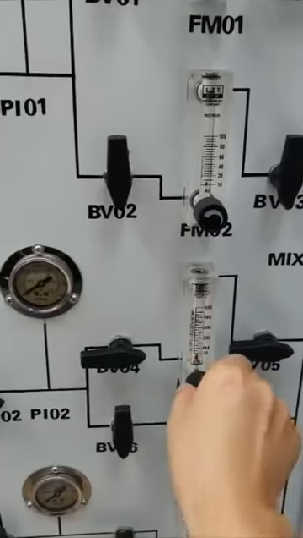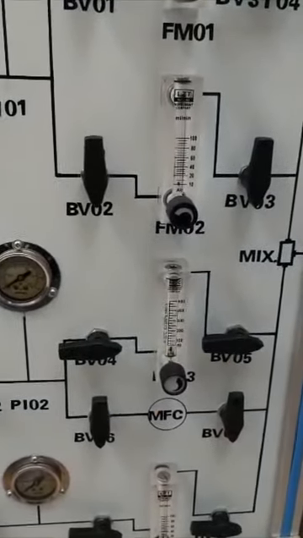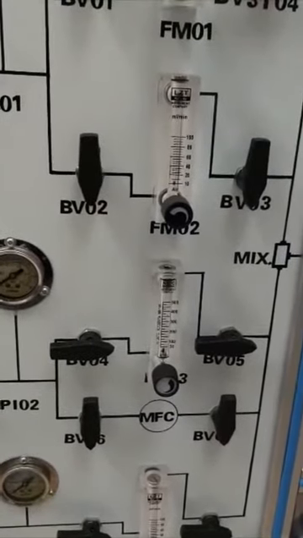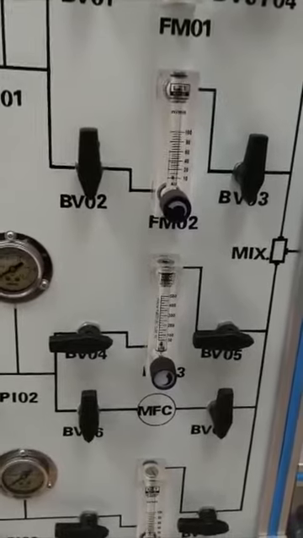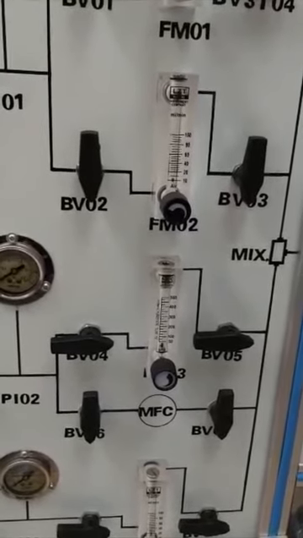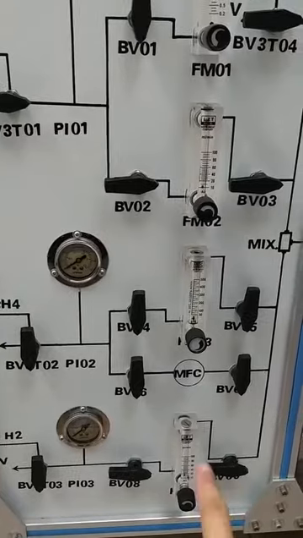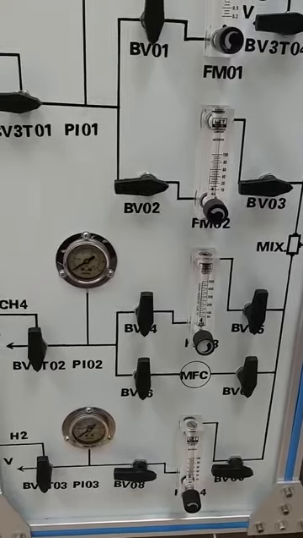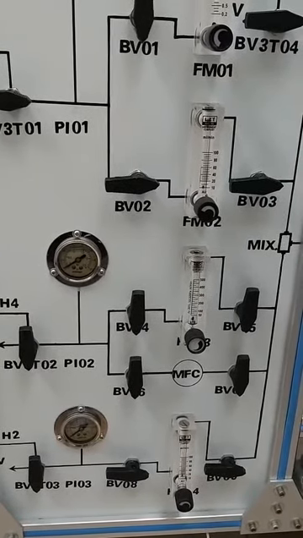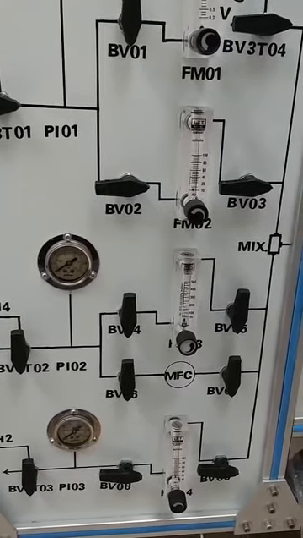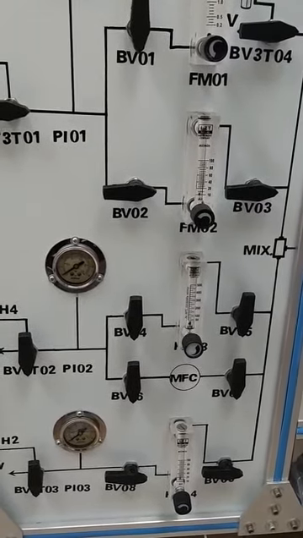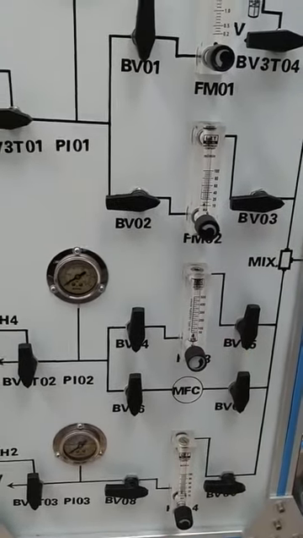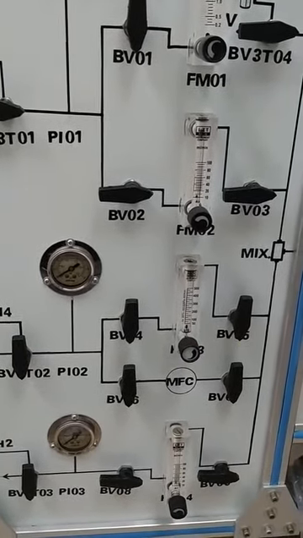But the limitation of this flow meter is that it is designed for big values, so it may lose accuracy when your value is low. The MFC will supply high accuracy gas when your flow rate is below 50 milliliters per minute. But when your gas flow rate is higher than 50 milliliters per minute, you can use this flow meter to supply the gas.